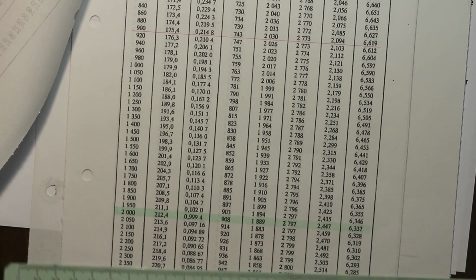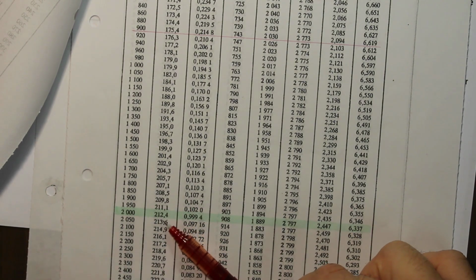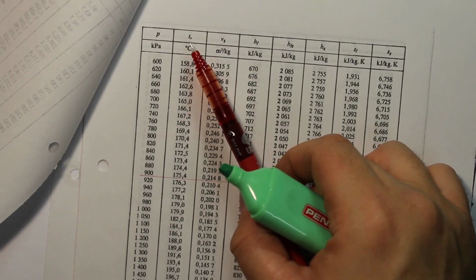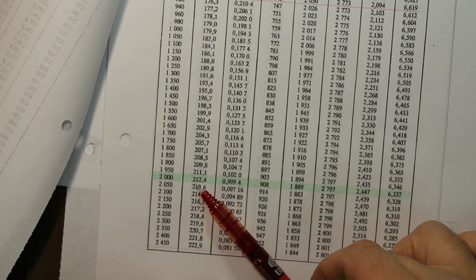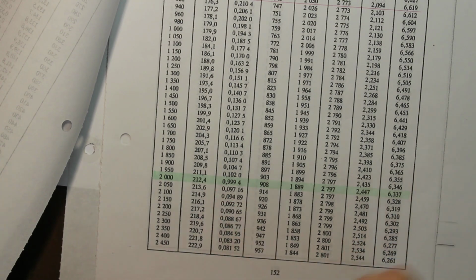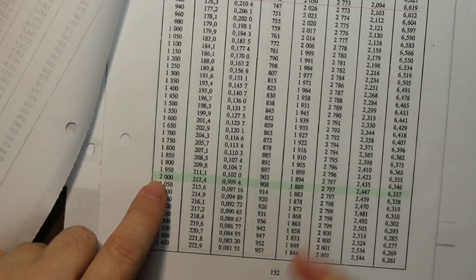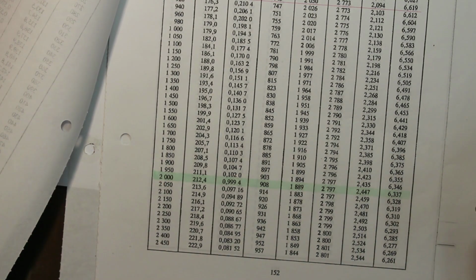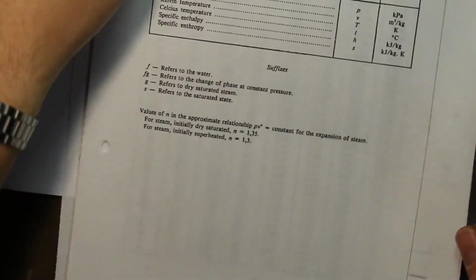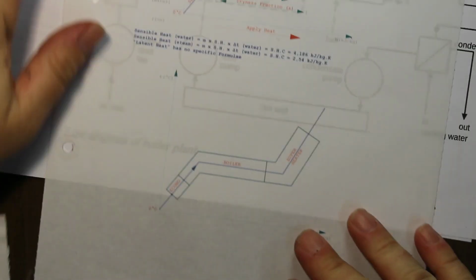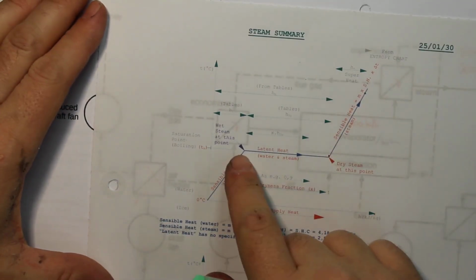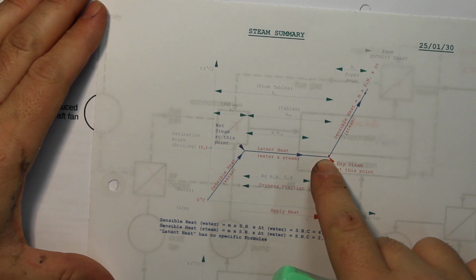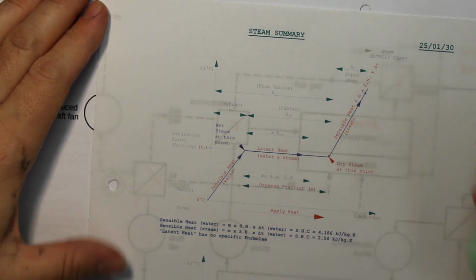Now if I go to the TS column over here, for the saturation temperature, you can see that the temperature is 212.4, and obviously, any temperature higher than that at 2000 kPa is going to be superheated. So now we know, because our steam is 300 degrees, that our steam is sitting in this superheated region, because the temperature over here is 212.4. So we know that now.